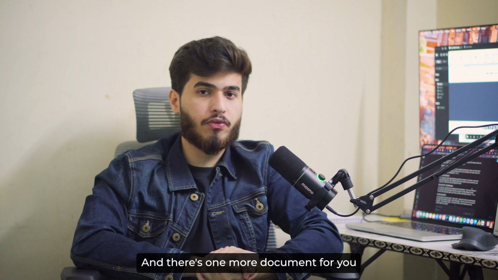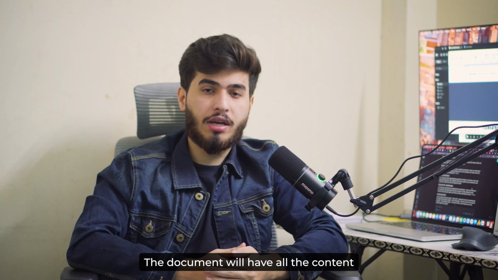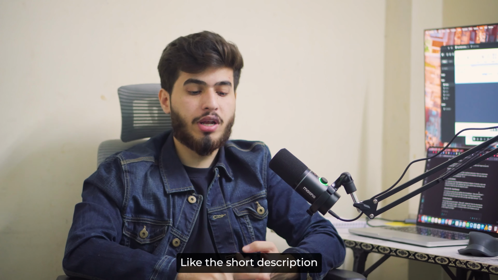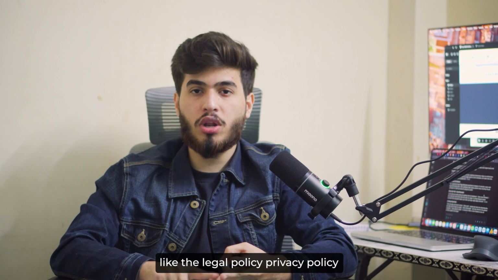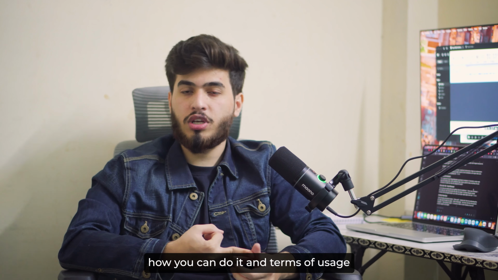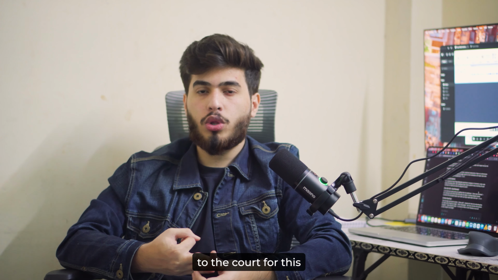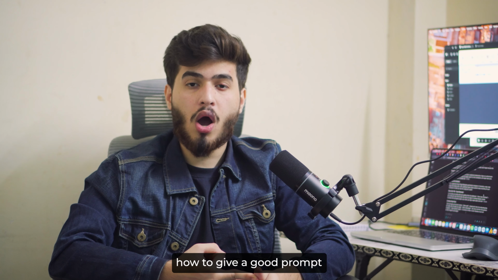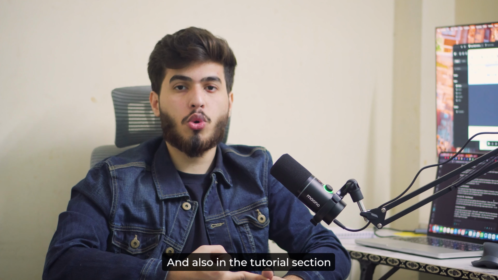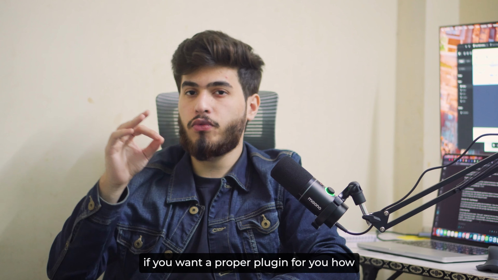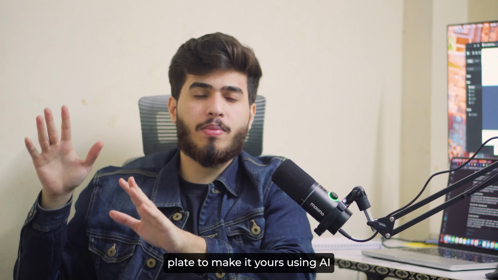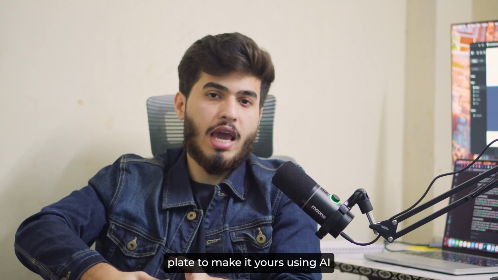And there's one more document for you. That document will have all the content that you have to write in your Framework boilerplate, like the short description, the long description, the legal policy, privacy policy, how I do it, how you can do it, and terms of usage, because no one wants to go to court for this. And I will tell you how to give a good prompt to AI to do that. And also in the tutorial section, I will tell you, if you want a proper plugin for you, how you can customize this boilerplate to make it yours using AI, and it will be crazy.